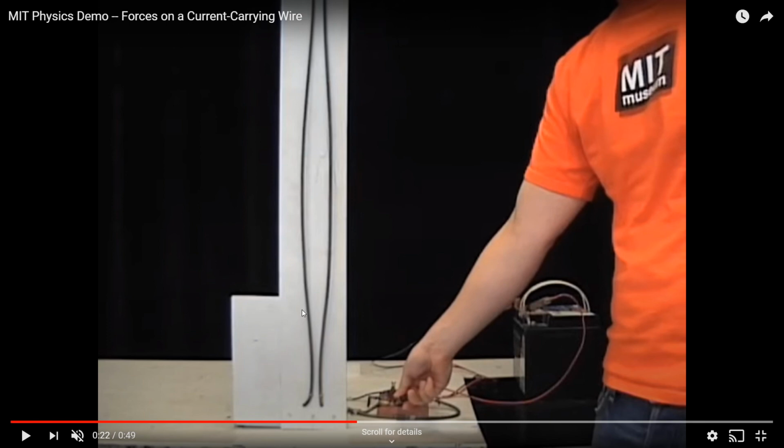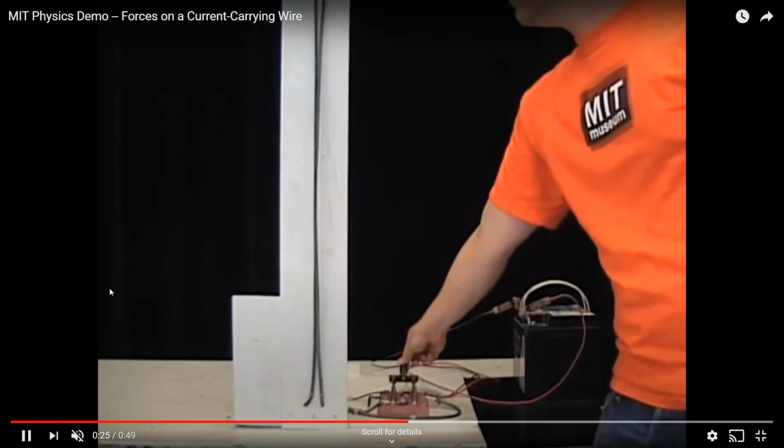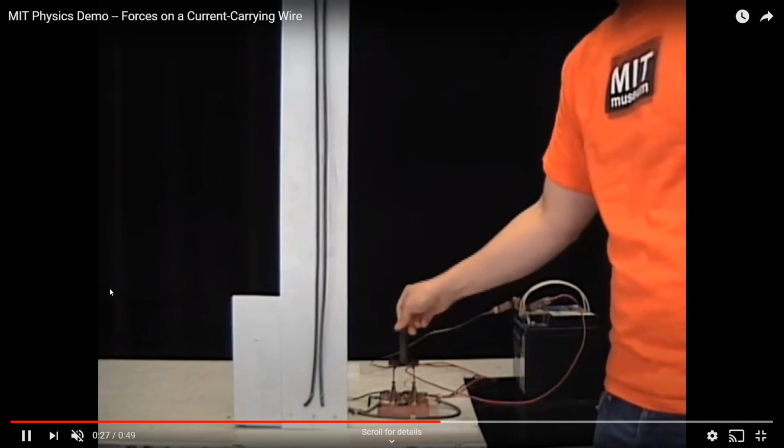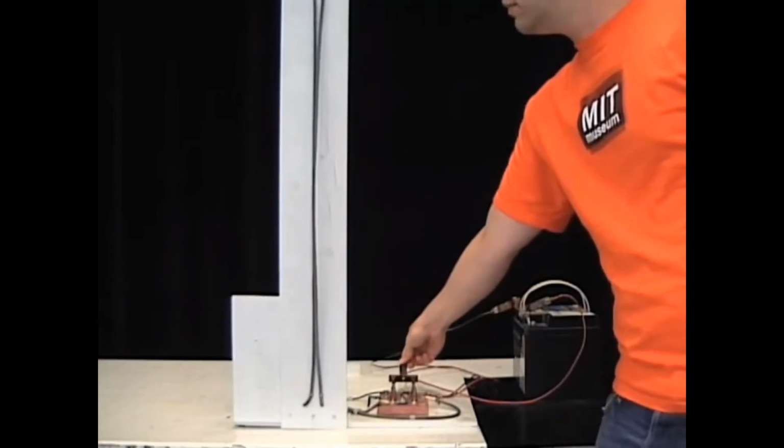What's the direction of the currents? If I tell you the left one's moving up, what's the direction of the right one? Yeah, if the left one's up, the right one has to be down. They have to be opposite directions, right? Because they're repelling. And he's going to switch it so they go the same way, and you'll see that they're attracted, right? Opposite. Same direction.